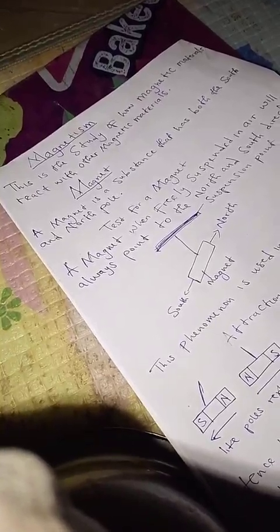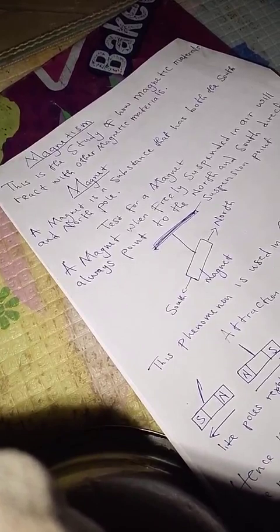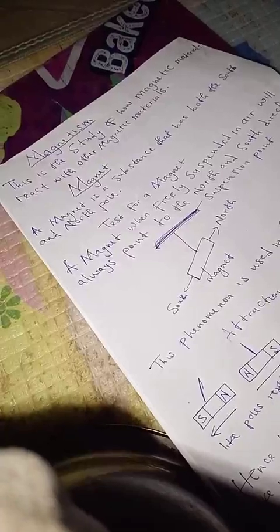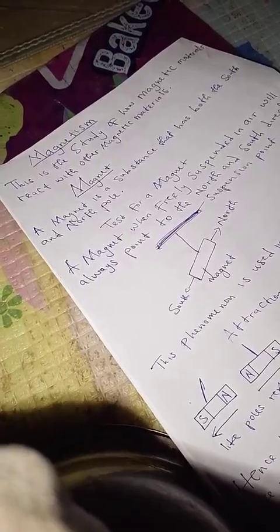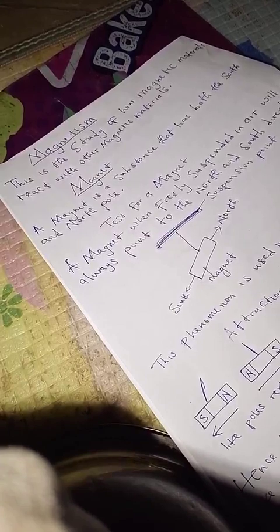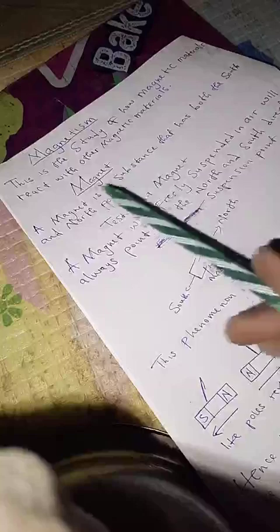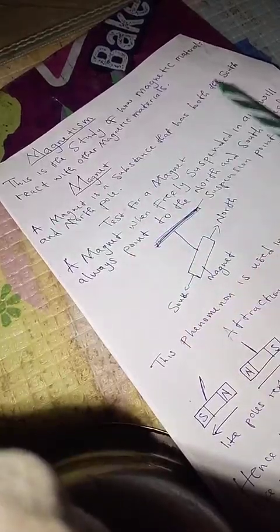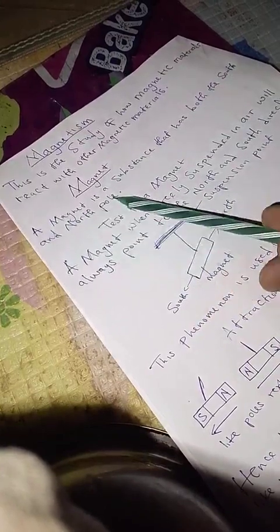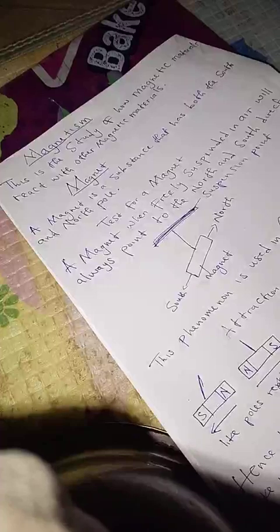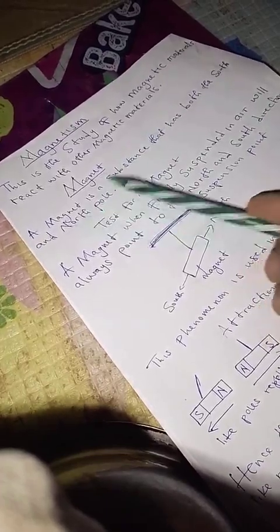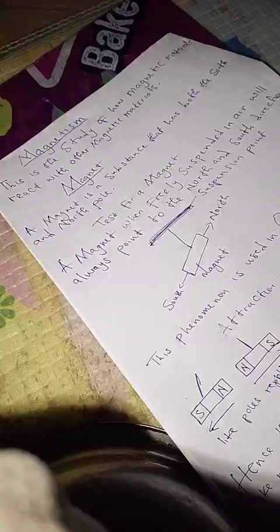Upon looking at what magnetism is, we must now know what classifies an item or a material to be called a magnet. So a magnet is a substance that has both the south and north poles. If one material has both the south and north pole, then it will be called a magnet.